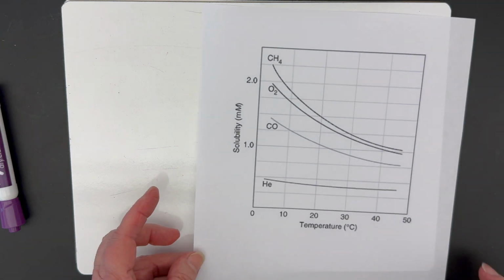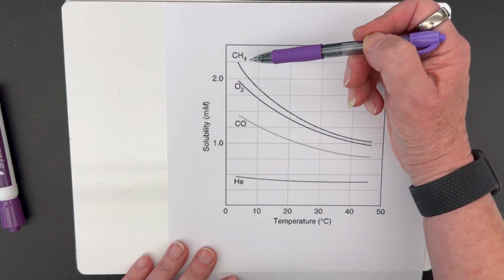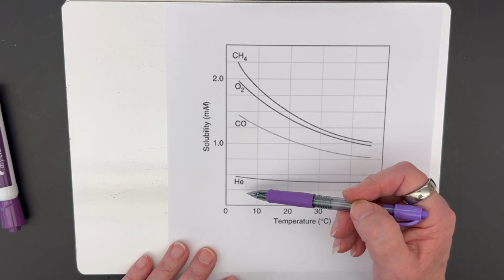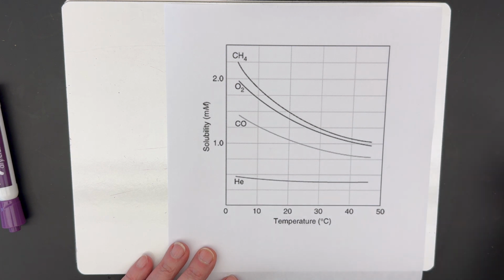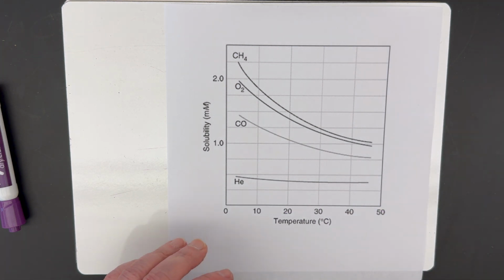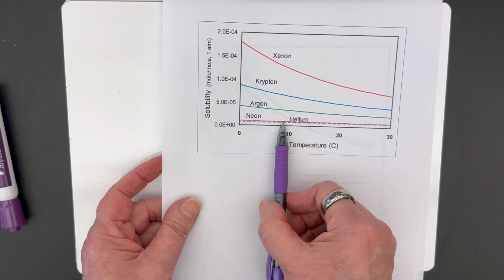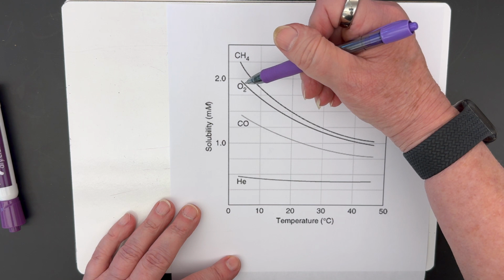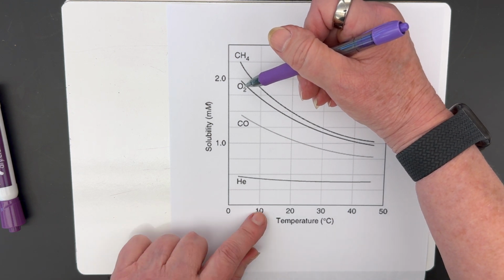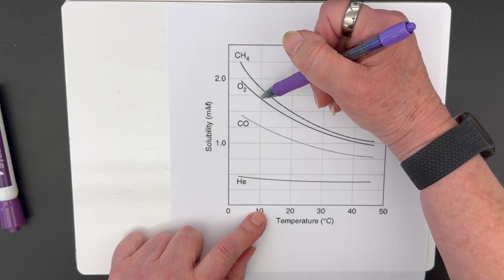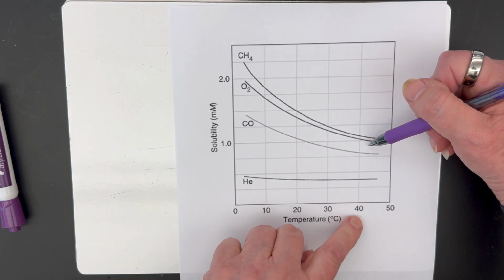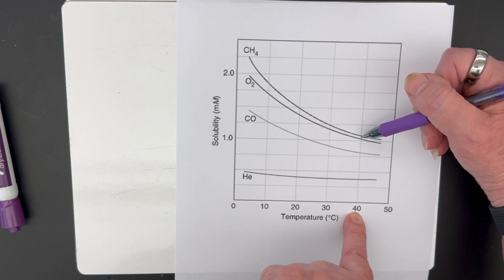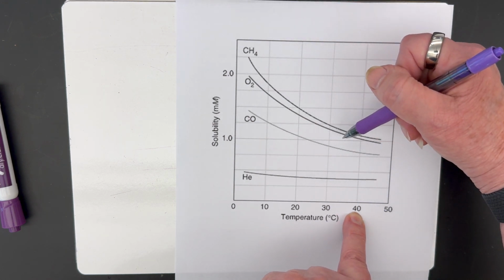Here's some common gases that you might see. CH4 is methane, O2 is oxygen, carbon monoxide, and helium, which we saw on the last graph, was relatively stable. You can see helium here is relatively stable as you go across. So oxygen, which would really affect our fish at 10 degrees, you have a much higher solubility than you do at 40 degrees Celsius, which is, remember, water freezes at 0, and so it's decreasing.